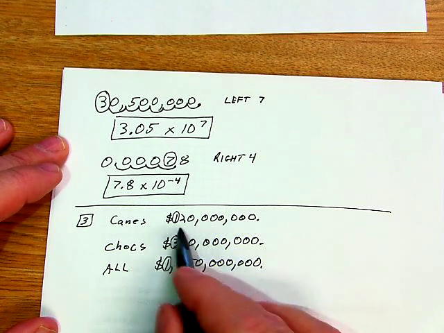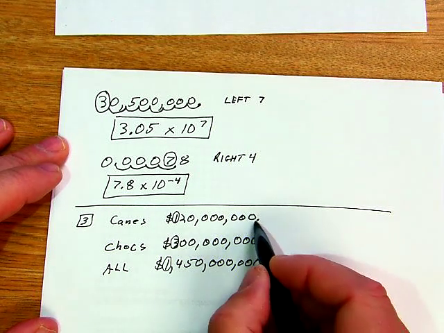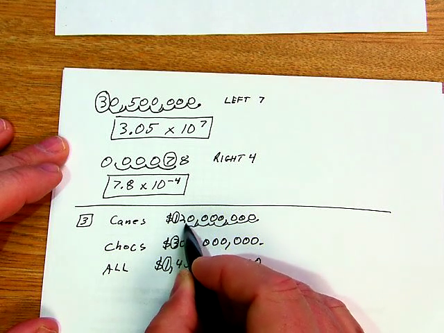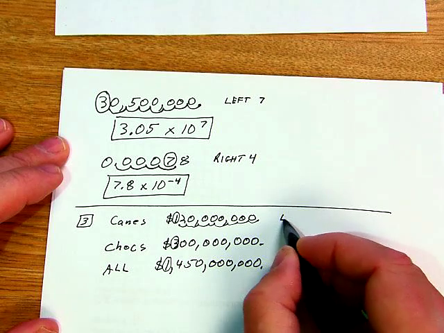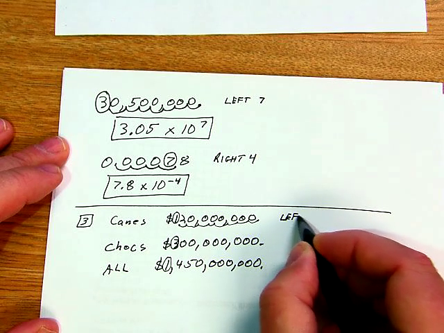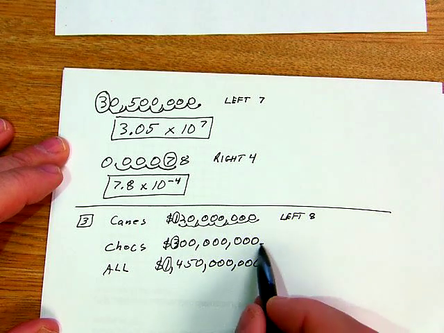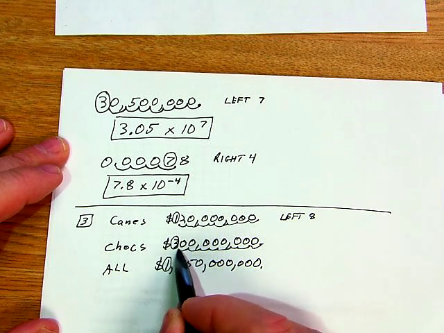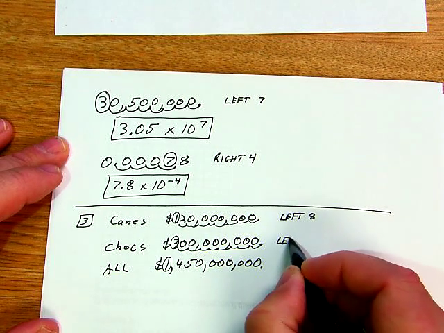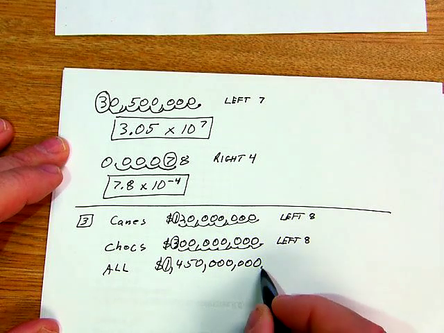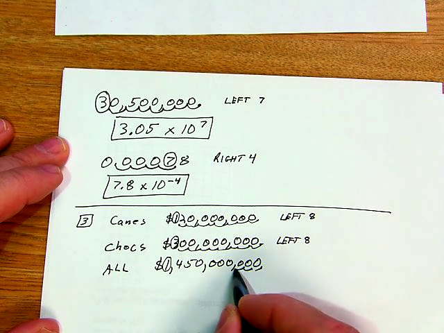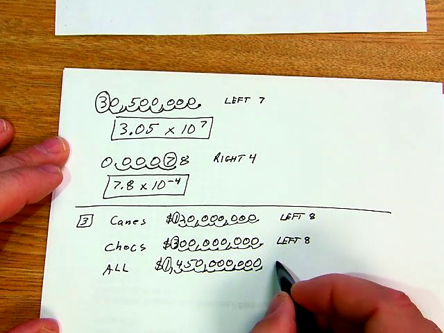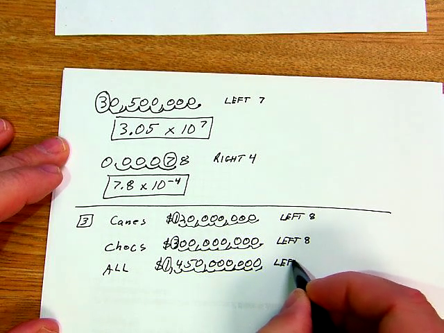Each of them is going left. 1, 2, 3, 4, 5, 6, 7, 8. So this guy is left 8. This guy, 1, 2, 3, 4, 5, 6, 7, 8. He's also left 8. And this last guy, 1, 2, 3, 4, 5, 6, 7, 8, 9. He's left 9.